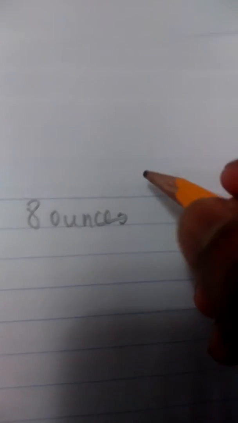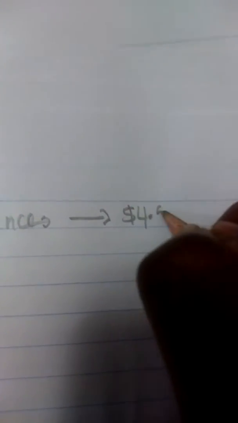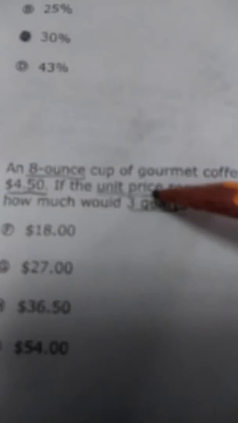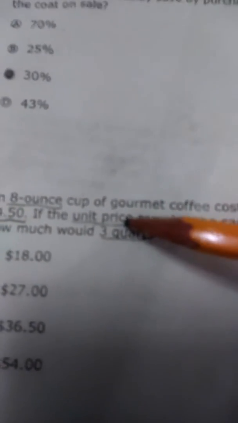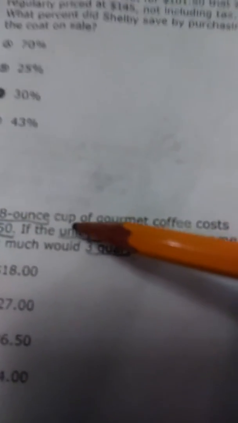So 8 ounces of coffee. We're going to represent this using a table. 8 ounces of coffee costs $4.50. Therefore, the key information is if the unit price remains the same. So therefore, how much does it cost for 1 ounce? So when you say unit price, that means the second quantity is 1. So how much does it cost for 1 ounce?